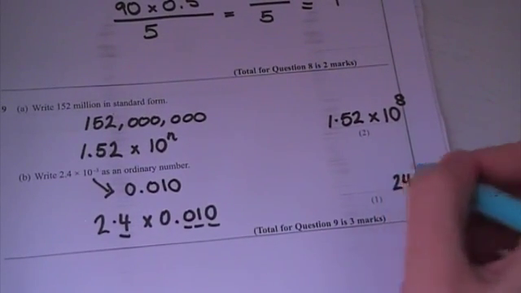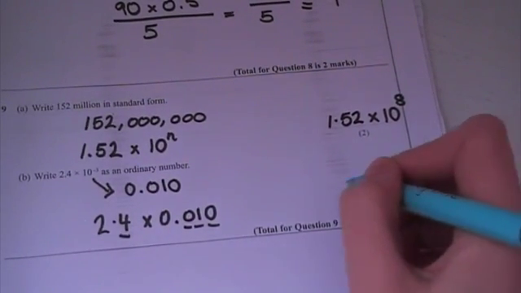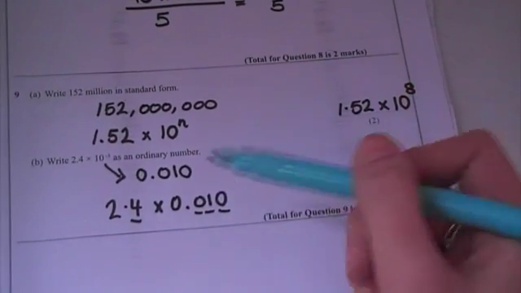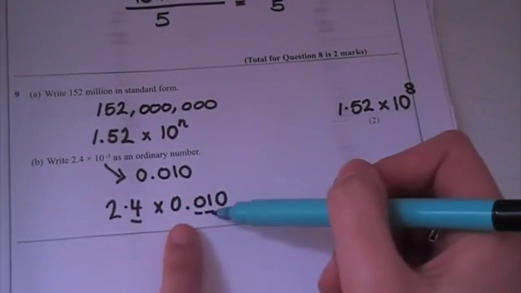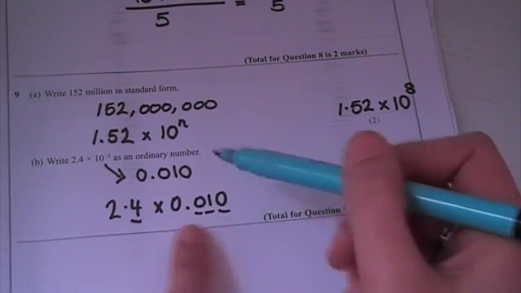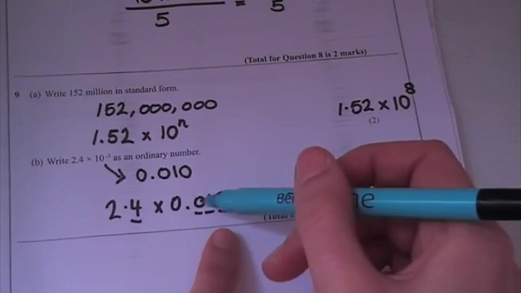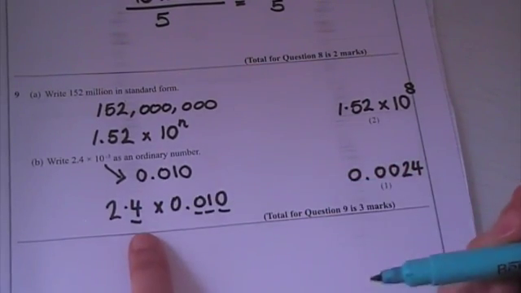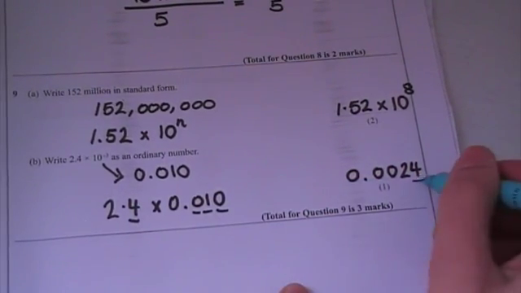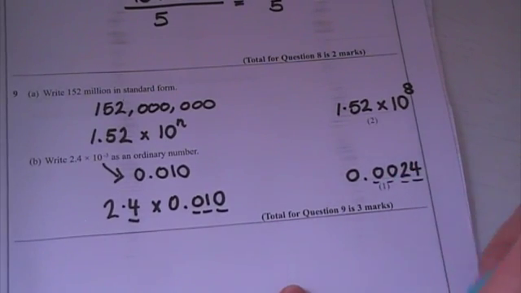I know 2 and 4 are going to be in there, so I'm going to work backwards like that. Again, it's 2.4 times 0.010, so it's going to get smaller. We know the numbers 2 and 4 are going to be there, and I've got 1, 2, 3, 4 numbers after my decimal point in total.